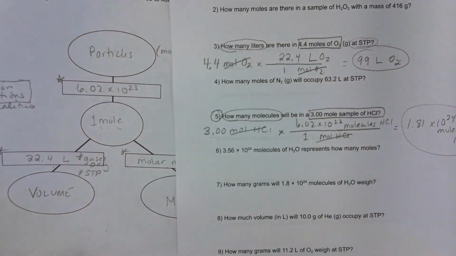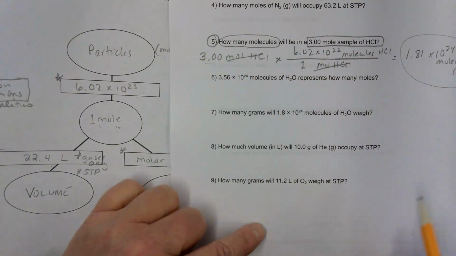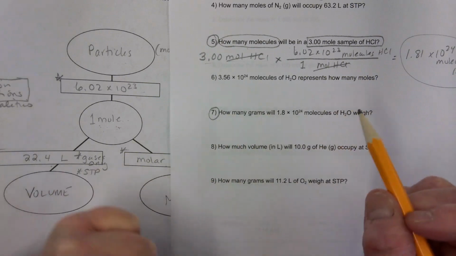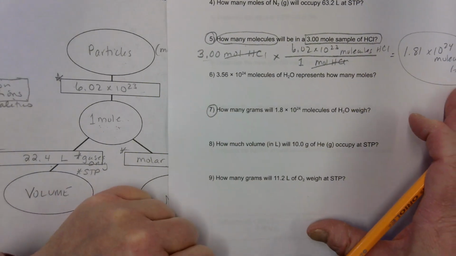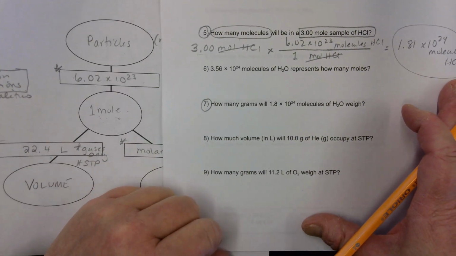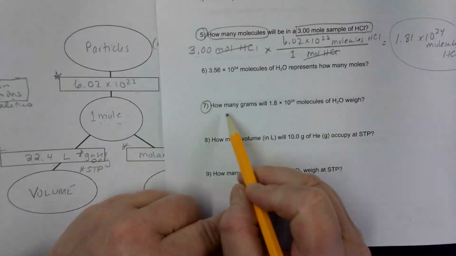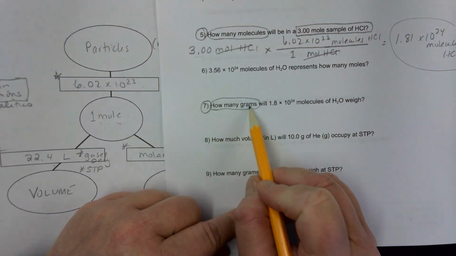All right, let's go down and try problem number 7. Things are still going to be a little more complicated in problems 7, 8, and 9. Number 7, how many grams? That's what we're trying to find.